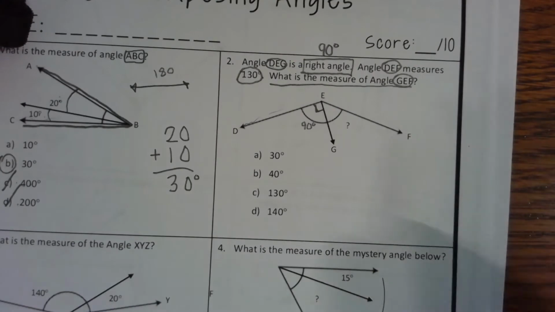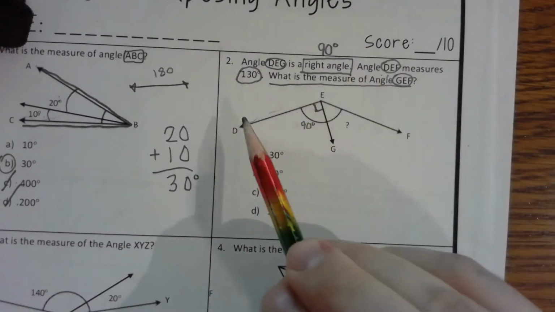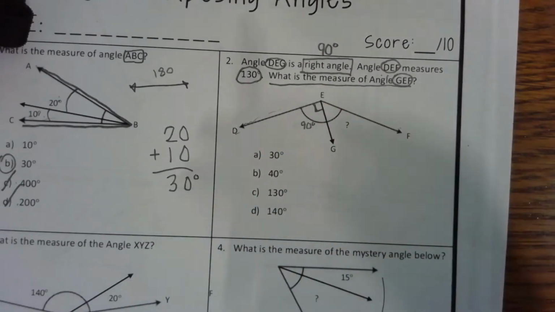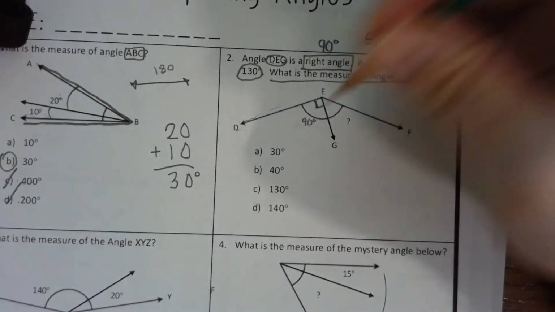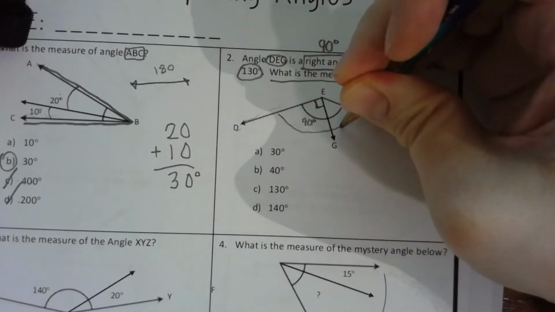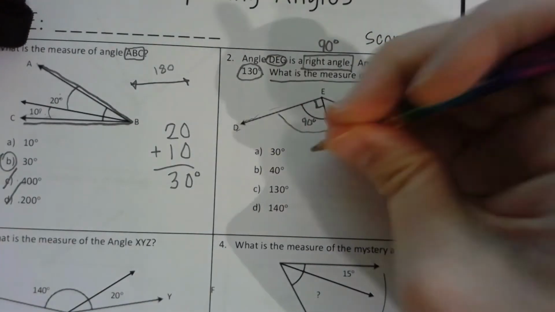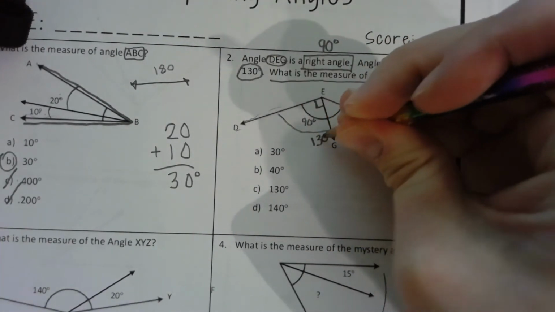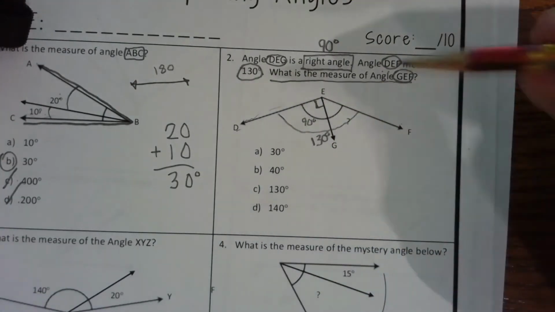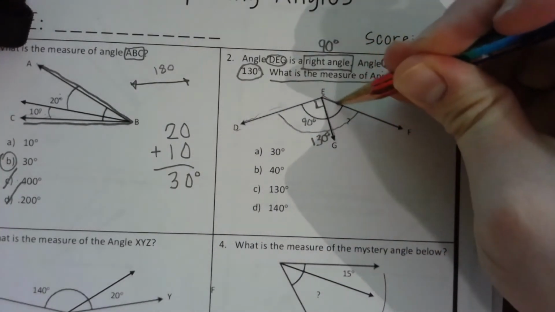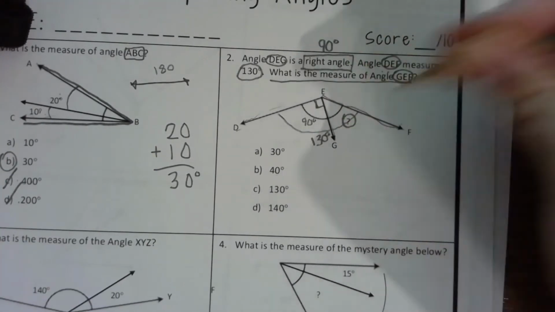Okay, what else do we know? It says angle DEF measures 130. So we find DEF, and the way you can symbolize that this whole thing is worth 130 is you can draw a big line through G, because it's talking about this whole thing, and below that line we can put 130. Okay, and then it's asking what is the measure of angle GEF, which is from here to here to here, and you already see I drew a line through it, but you already see the question mark there.